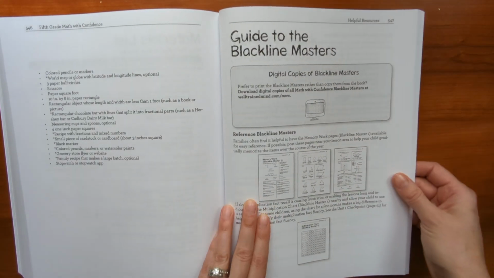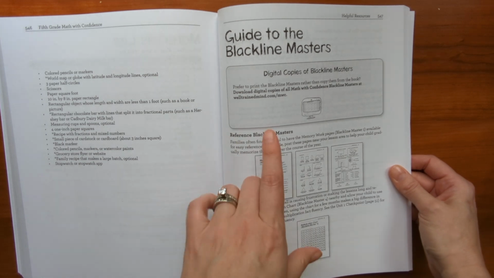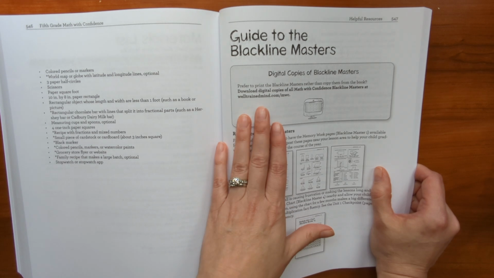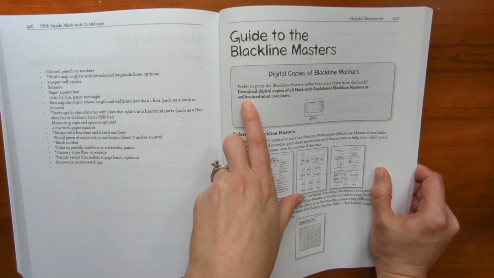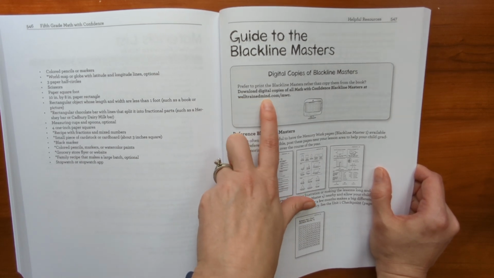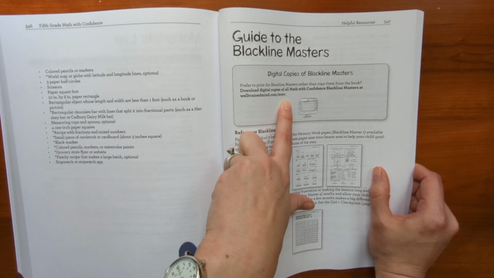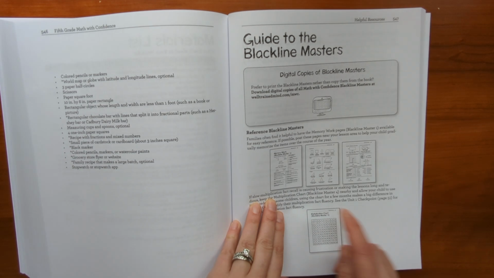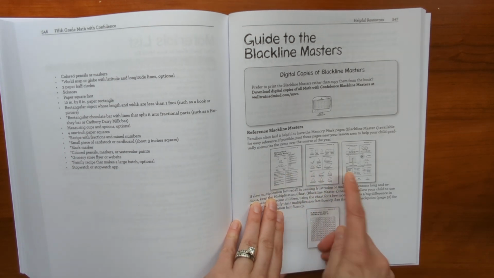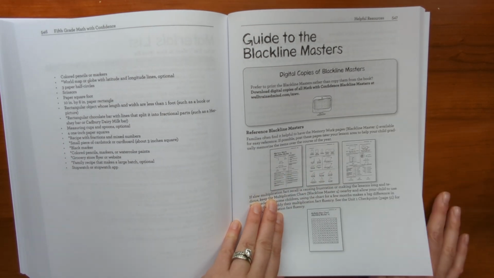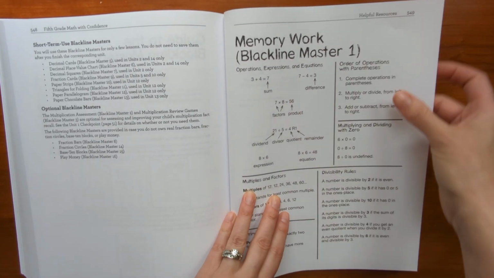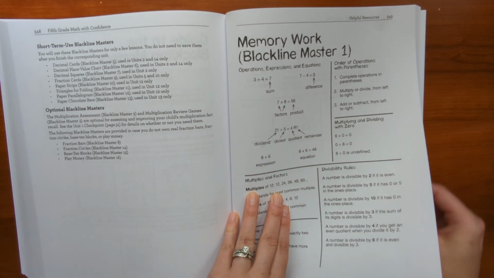There are also Blackline masters at the end of the book, and I especially want to point out that you don't have to rip these out. I know a lot of people don't like to rip their books or cut them. You can download them all at welltrainedmind.com/MWC. There are a few that you might use throughout the year. The memory work Blackline master, it's often nice to have that posted somewhere so that your child can see it. But the rest of them are used only a few times or they're optional.